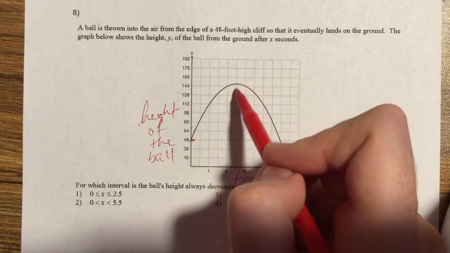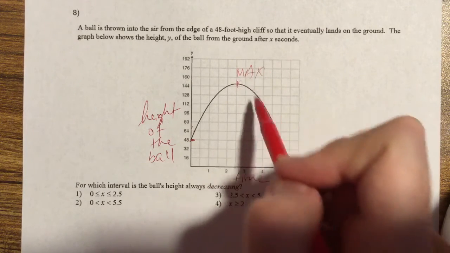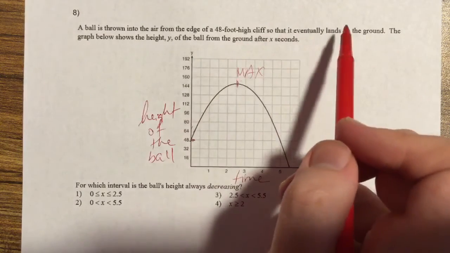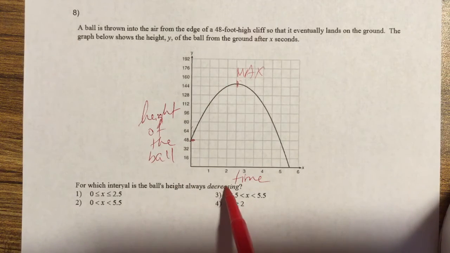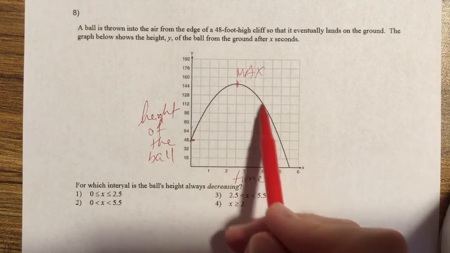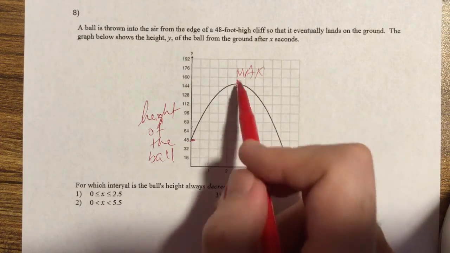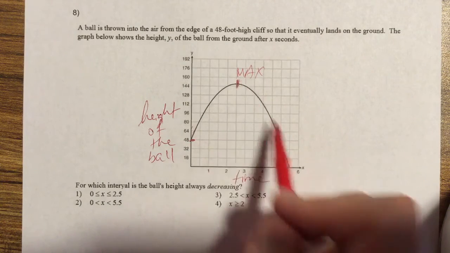It's going to reach its max height right about here. This is going to be the max height of the ball. Then it's going to start dropping down to the ground. And it says for which interval is the ball's height always going to be decreasing. Right here it's increasing, and then from here to here it's always decreasing. So from the moment that it has the max height down to when it hits the ground, it's going to be a decreasing height.